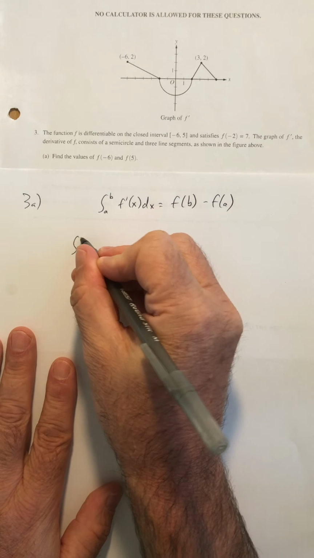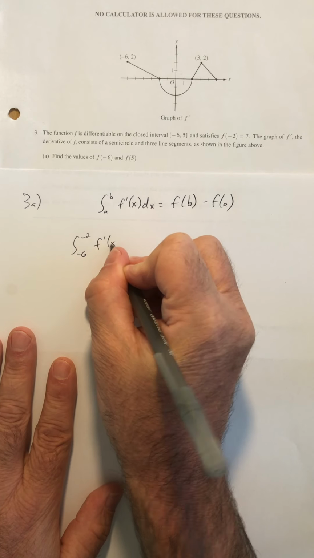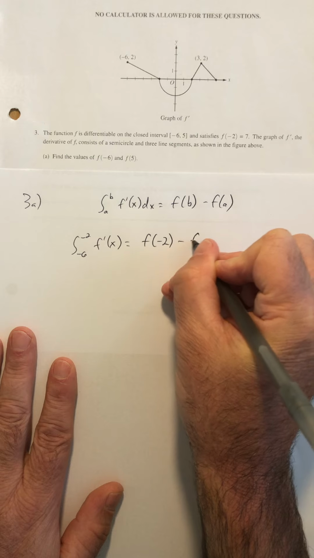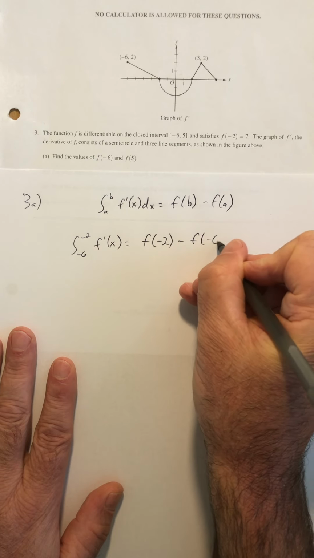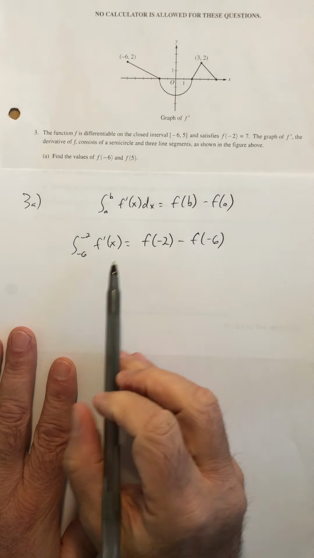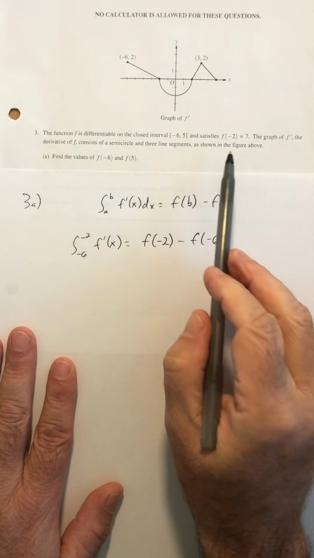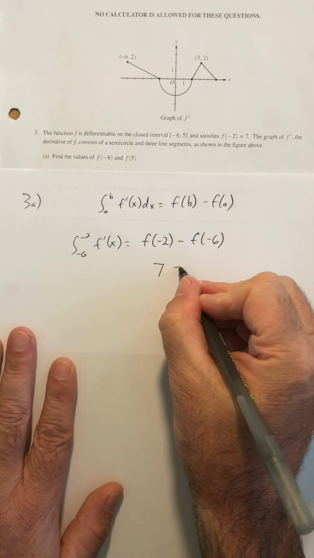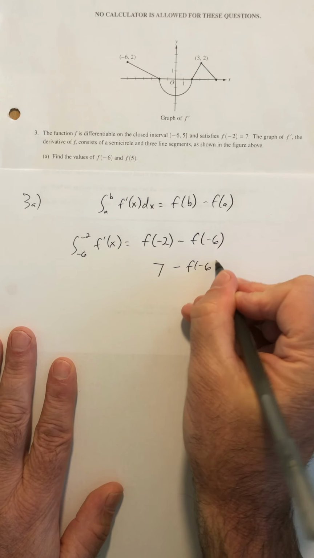So the -6 to -2 integral is going to be the value of f at -2 minus the value of f at -6. If I can know 2 out of 3 of these, I'll be able to figure out the third. So f of -2 is 7. F of -6 is what I'm looking for.